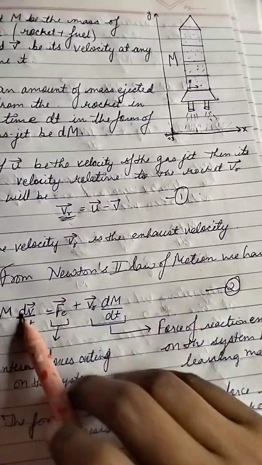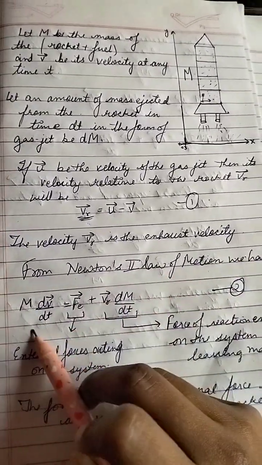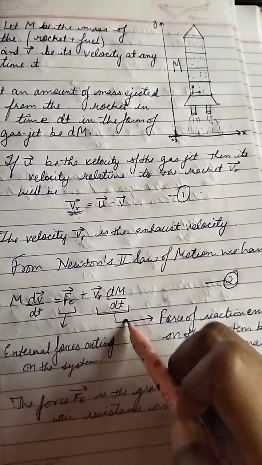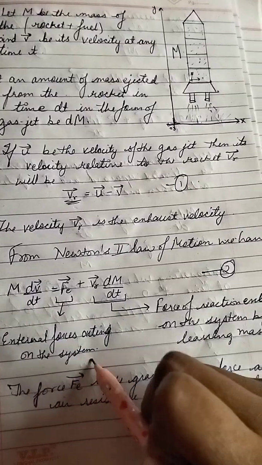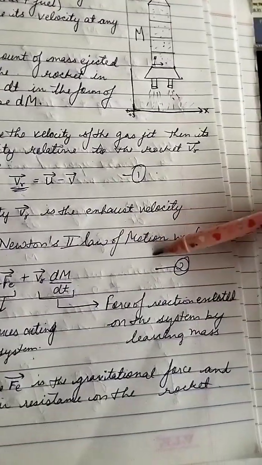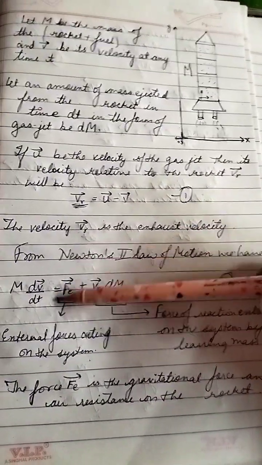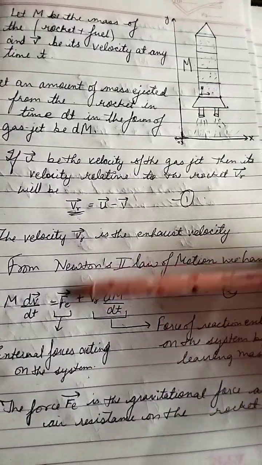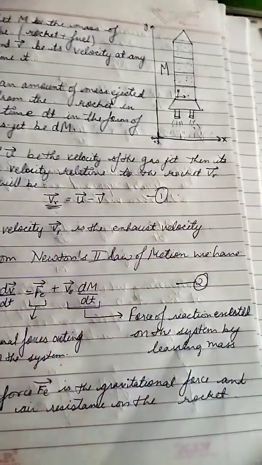So from Newton's second law of motion, we have m dv/dt = Fe + Vr dm/dt. Now this Fe is the external forces acting on the system, and this Vr dm/dt is the force of reaction exerted on the system by the leaving mass. The external force Fe is the gravitational force and the air resistance on the rocket.